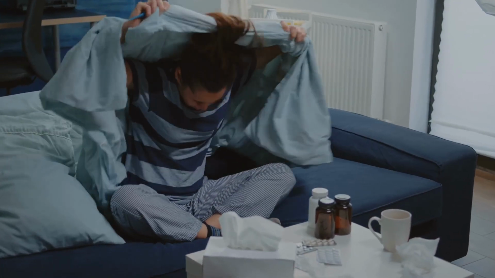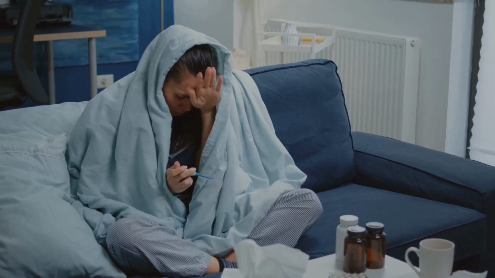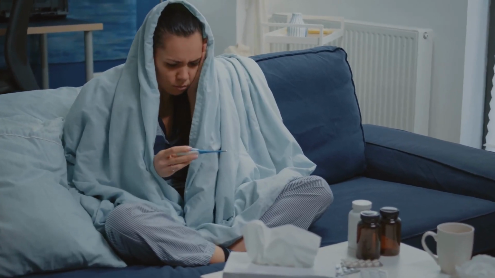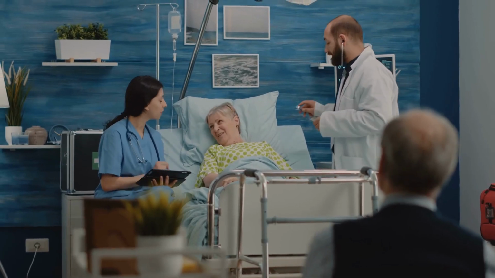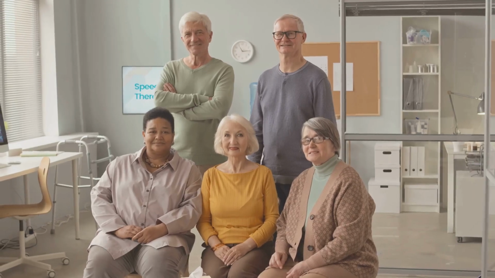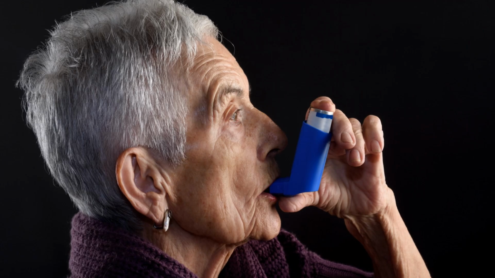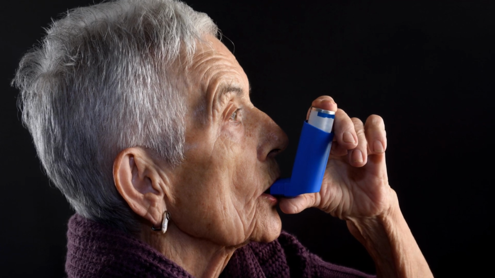Symptoms typically include fever, chills, a productive cough with yellow or green sputum, chest pain when breathing, and shortness of breath. In older adults, the only symptom might be confusion or weakness. Key risk factors for developing pneumonia include being very young or over age 65, smoking, having a chronic illness like COPD or diabetes, and having a weakened immune system.